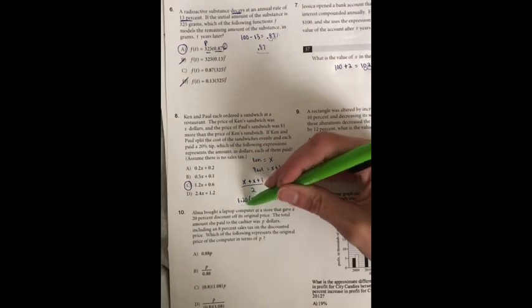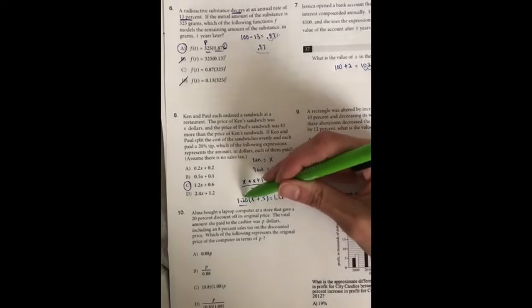So that one's a bit tough. We have Ken, we have Paul. Together, they took the bill, which they added up together, and they split it in half. And so they each paid X plus 0.5. And then on top of that, they added a 20% tip. So that's what this is. We take 100%, adding on that 20% of this bill that they paid.